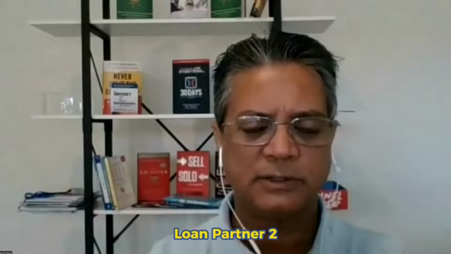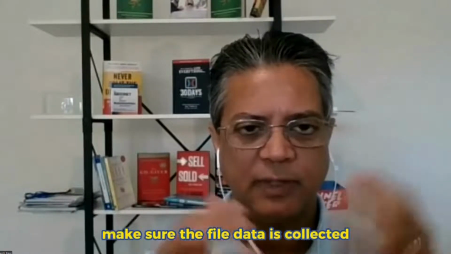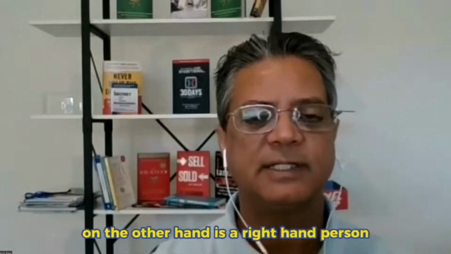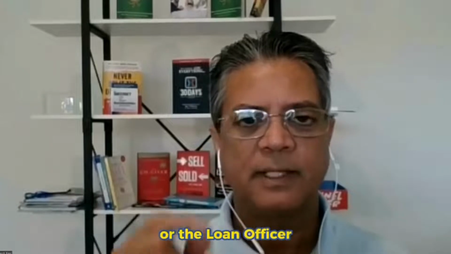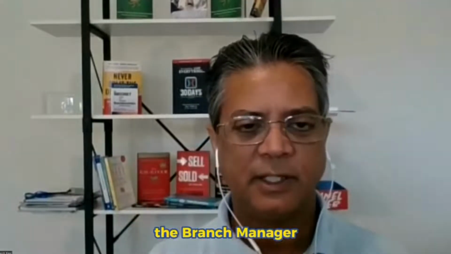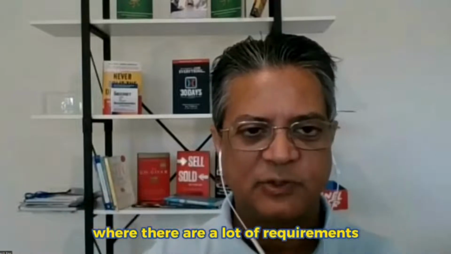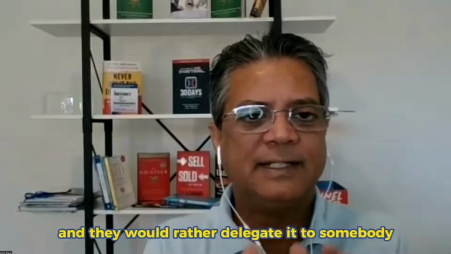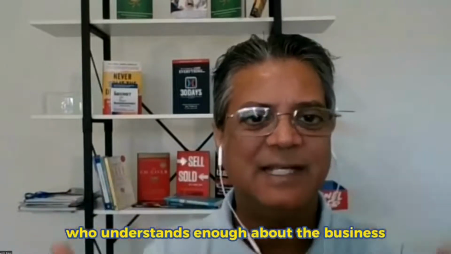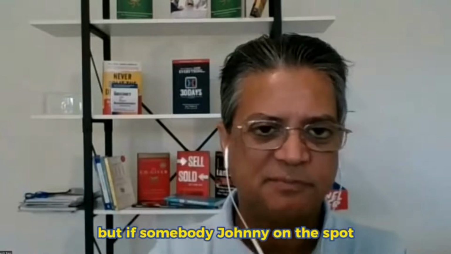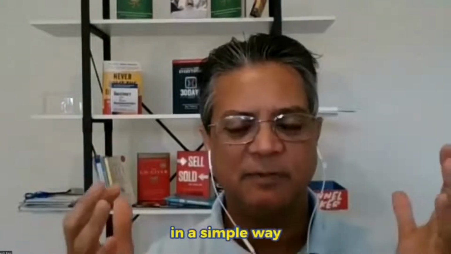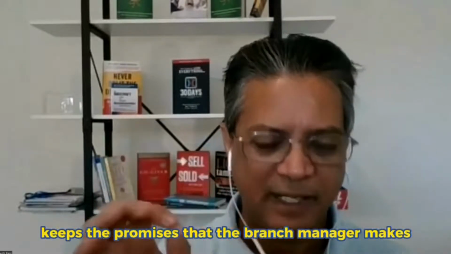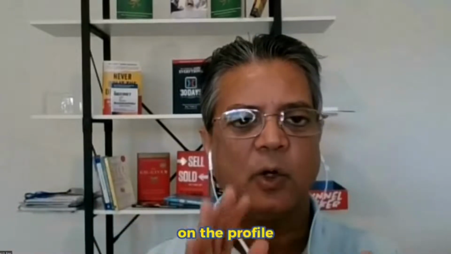So Loan Partner 1 and Loan Partner 2 are the ones who are helping make sure the file data is collected and the contract to close process is done. An executive assistant, on the other hand, is a right-hand person for the loan officer or the branch manager, where there are a lot of requirements on their time, and they would rather delegate to somebody who understands enough about the business, but is Johnny on the spot and gets things done for them. In a simple way, I like to say an executive assistant keeps the promises that the branch manager makes. So let's go through the profile very quickly.